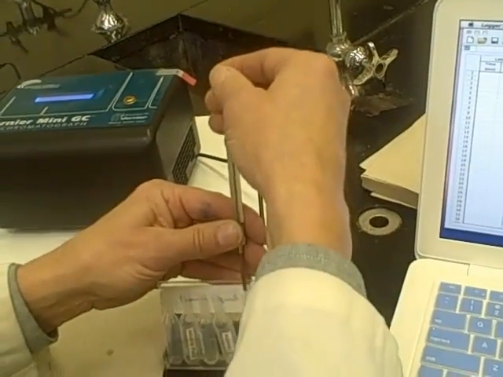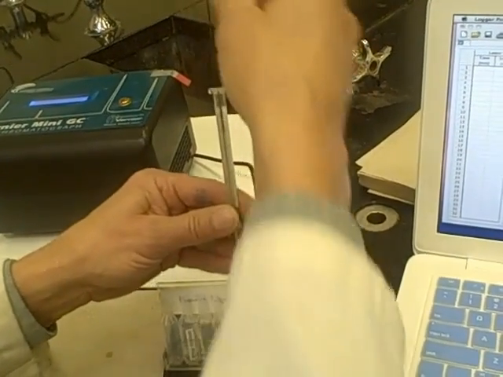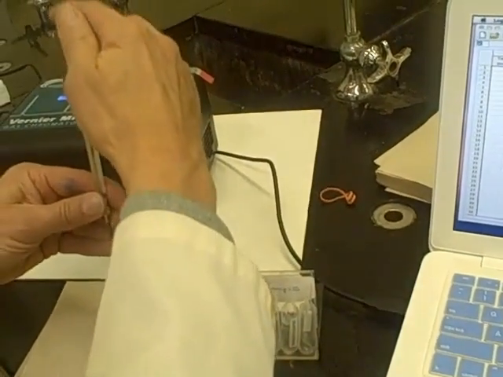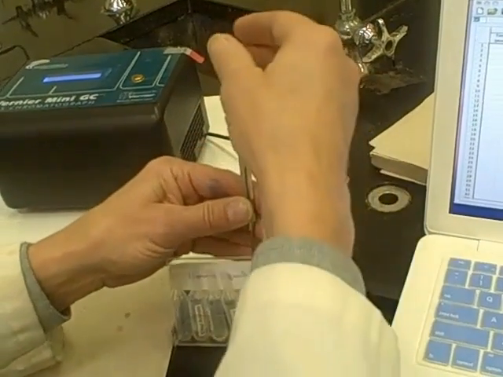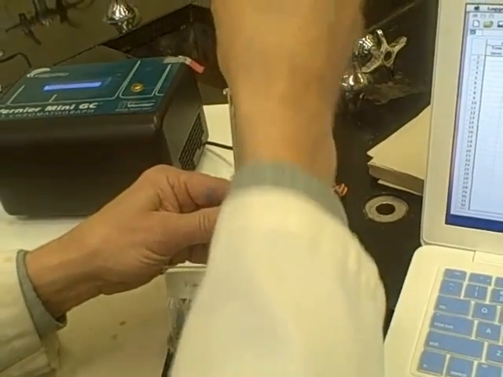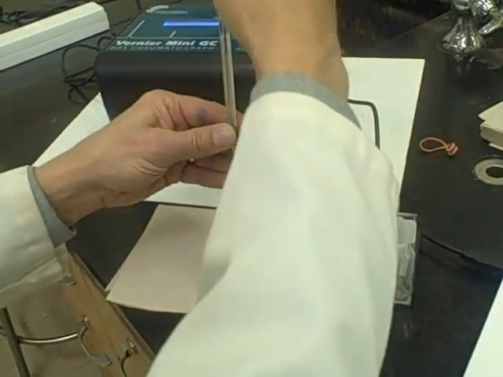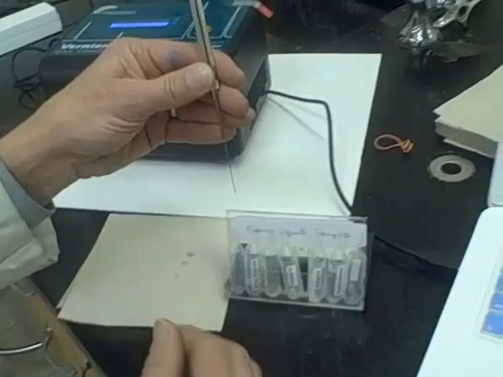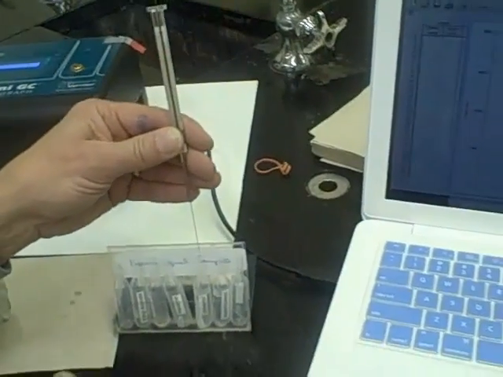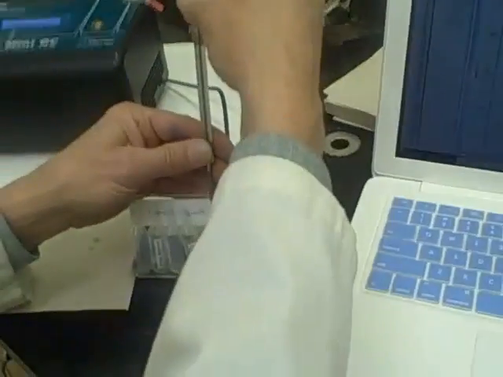That's 1. 2. 3. Now the inside of our GC syringe is clean. It's ready for the sample.